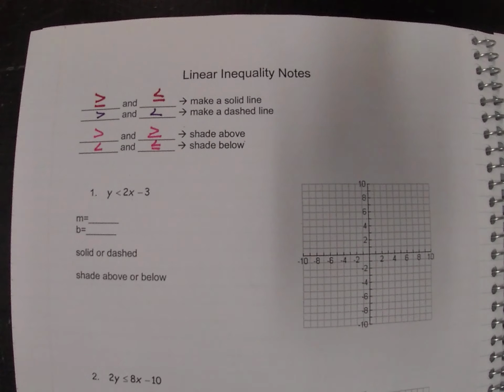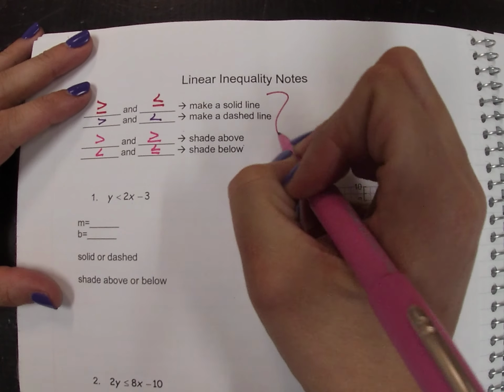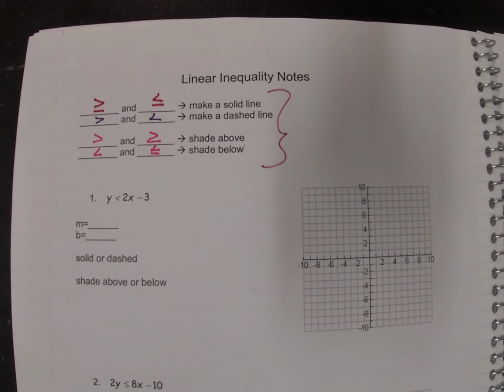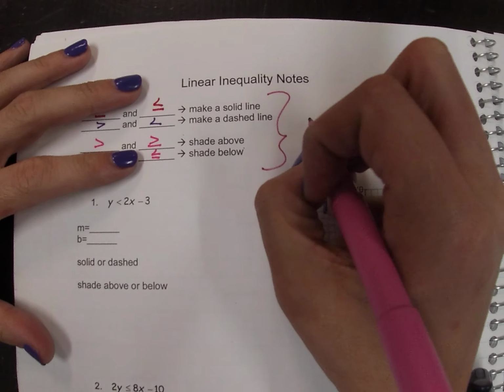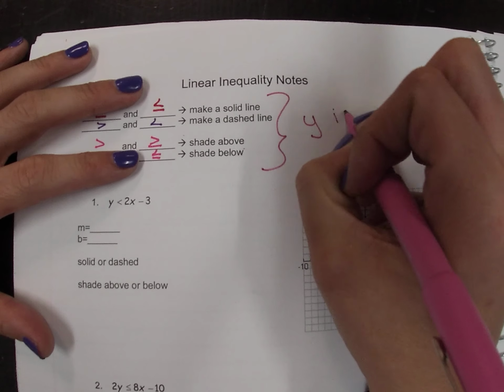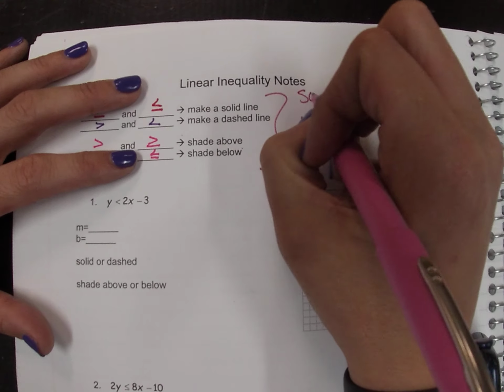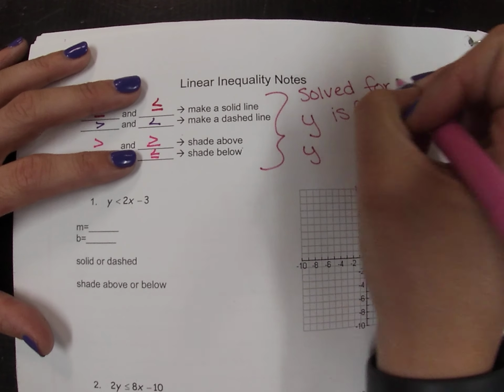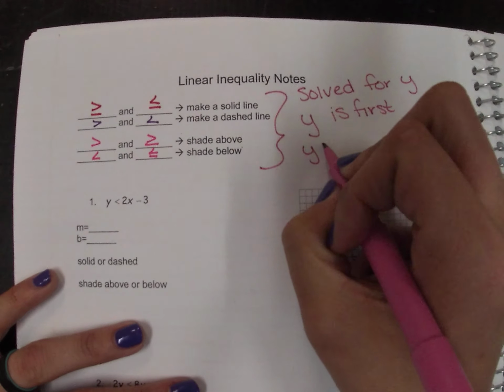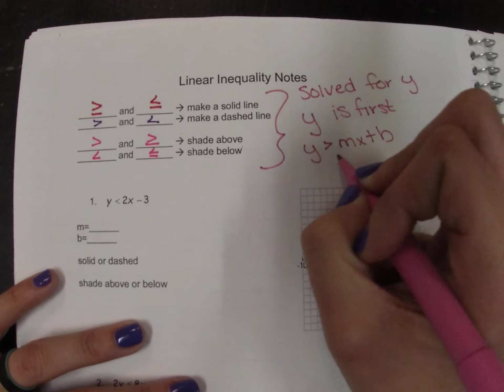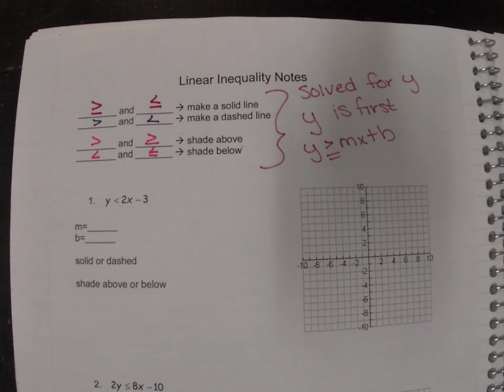So less than is lower. Still have that L thing going on. Less than was left, now less than is lower. Now this came with one small catch before, and that same catch still applies. The only way that this rule works is if we're set up in a specific format, and that format has to be that the y is first. So it has to be solved for y, and the y is first.